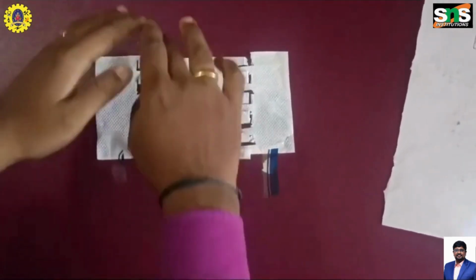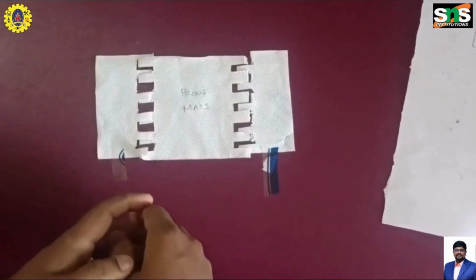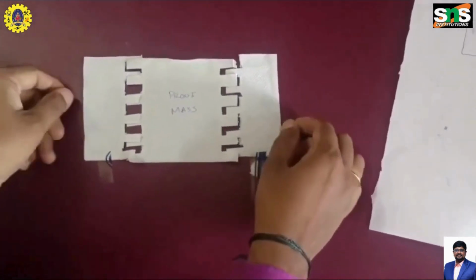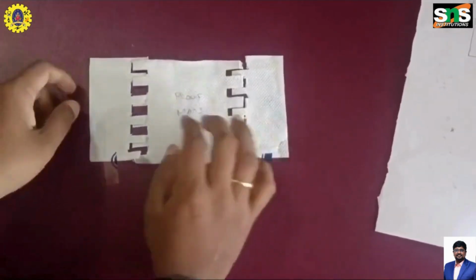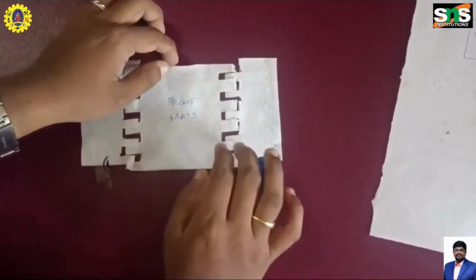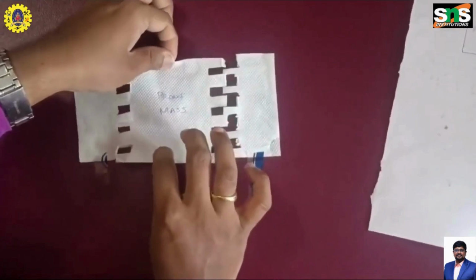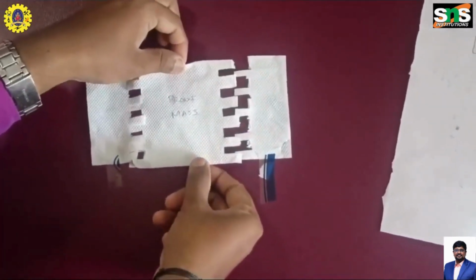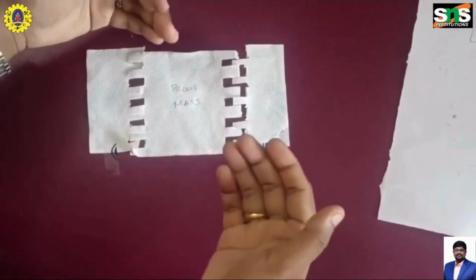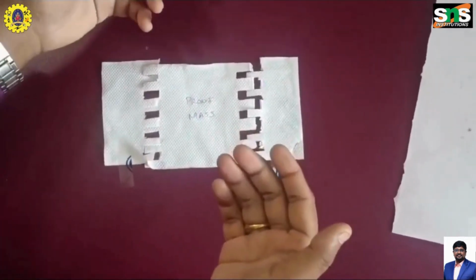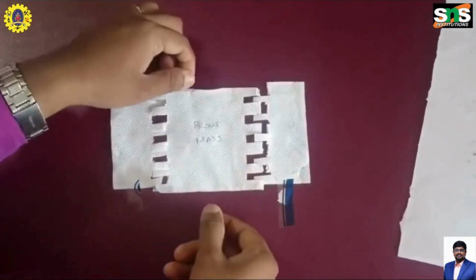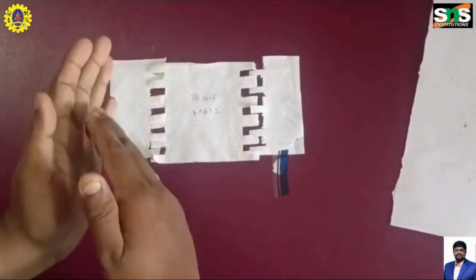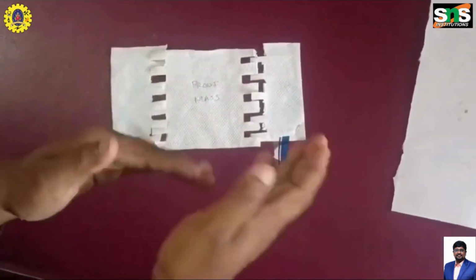What happens when this setup is kept within, let's say, our car, and our car is moving in this direction? What happens to this one? Because of inertia, it will move this way. Since the car is moving this way, because of inertia, this moves this way. So we can find out it is moving in this direction, and this can be used as part of the accelerometer. And so we have the orientation of mobiles, like landscape and portrait mode, right?